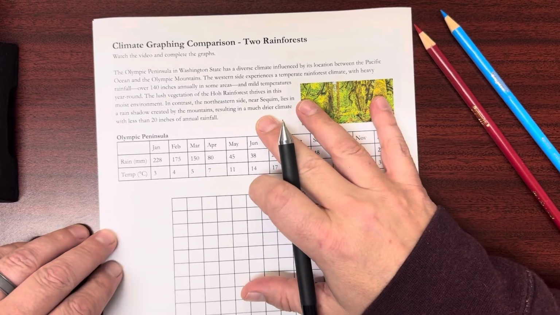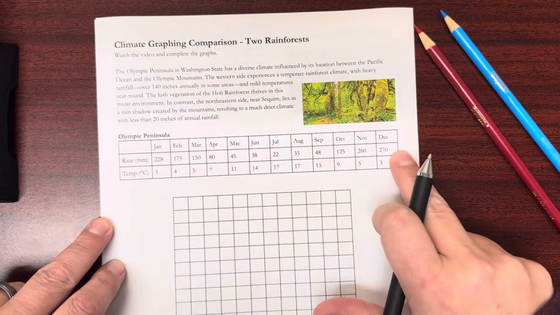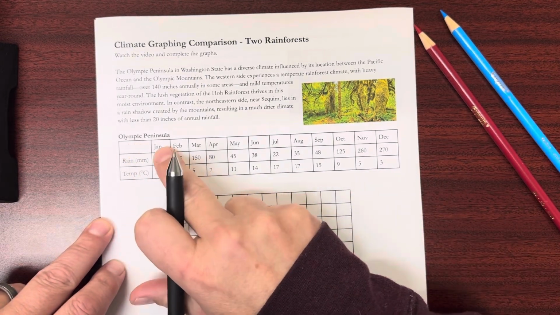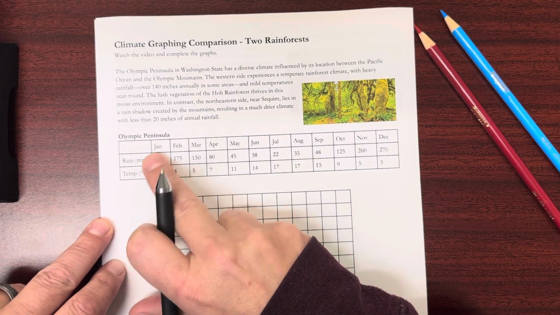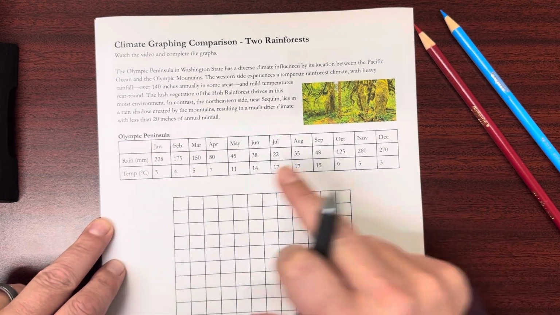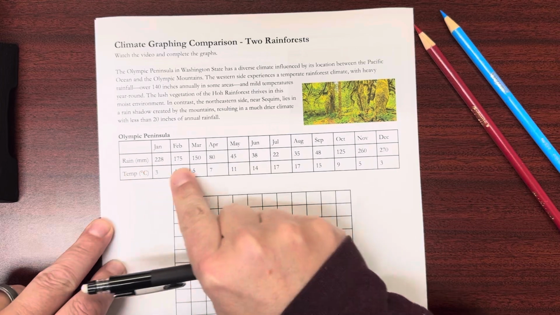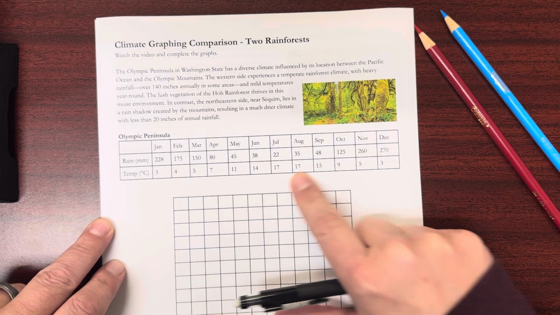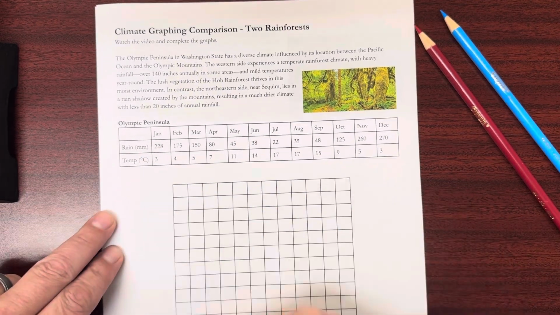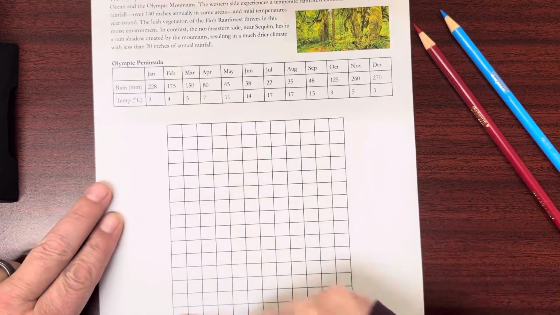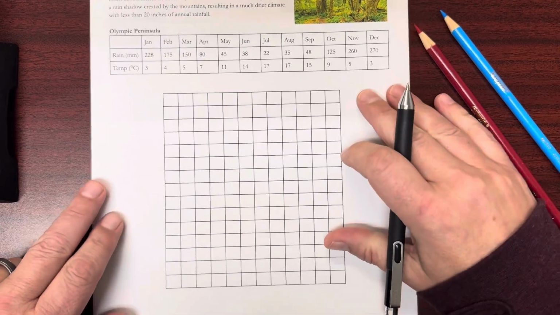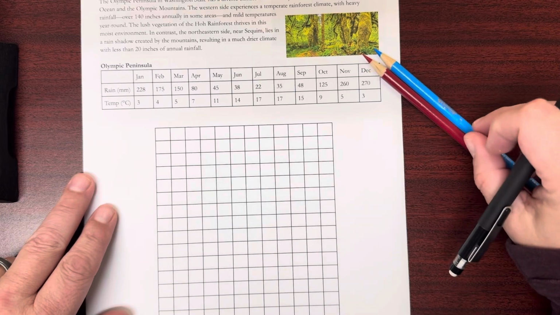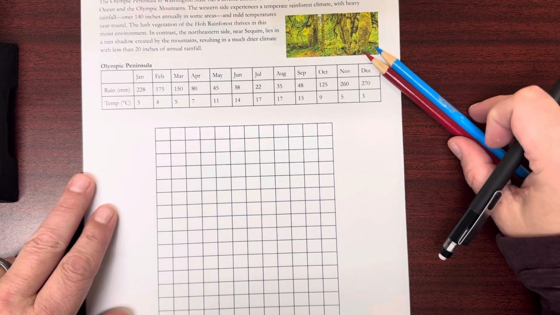Now, we have some data here that will help us make our climatograph. So for the Olympic Peninsula, I've got some information from January to December. I have the amount of rain in millimeters, and I have the temperature in Celsius. Now we're going to put both of these pieces on one graph, and I'll show you how to do that. You're also going to want two colored pencils, preferably blue and red.